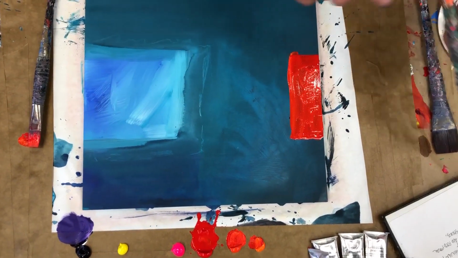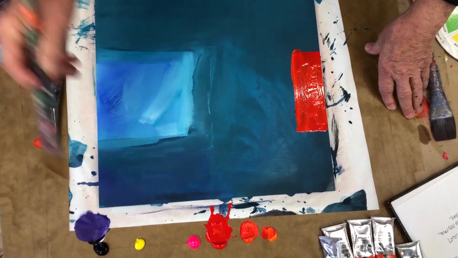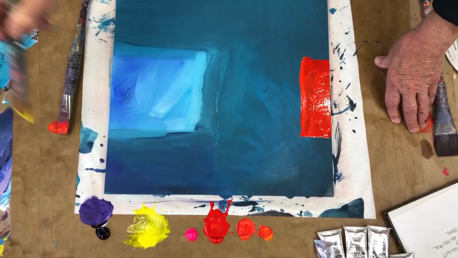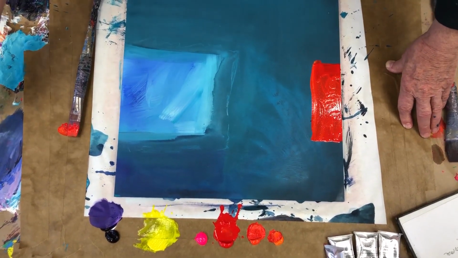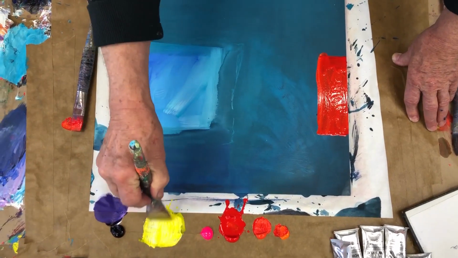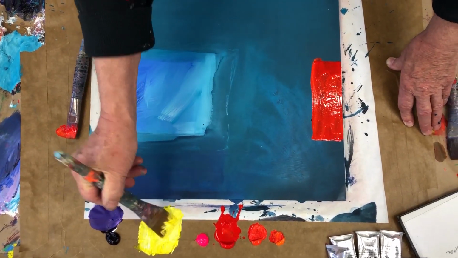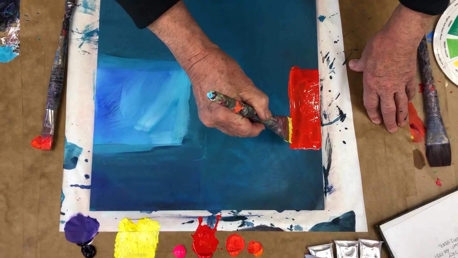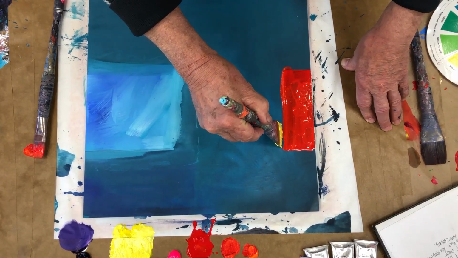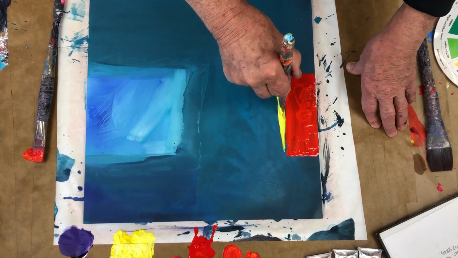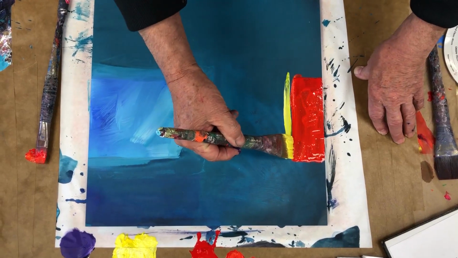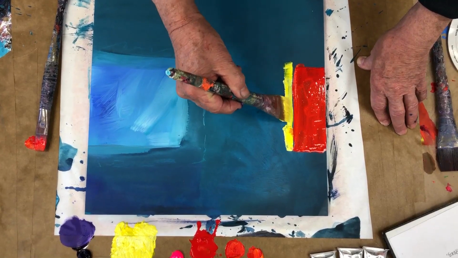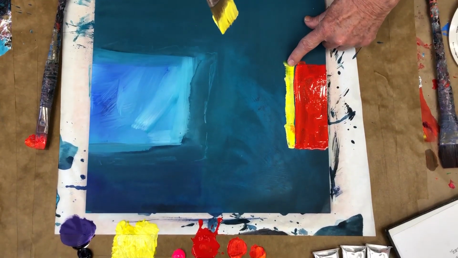Now, focal point. Yellow. I'm going to add some white to that yellow. That will make it opaque. If I put that yellow directly on top of this blue, it might turn green. I'm not looking for the green. So this will just be a yellow stripe. I just want to see what it's going to look like. It sure does shine. Whoa.